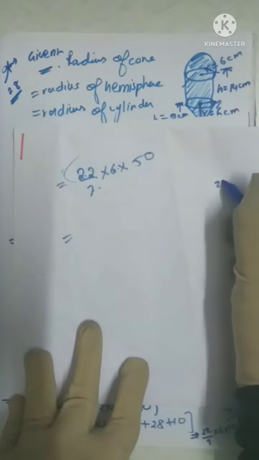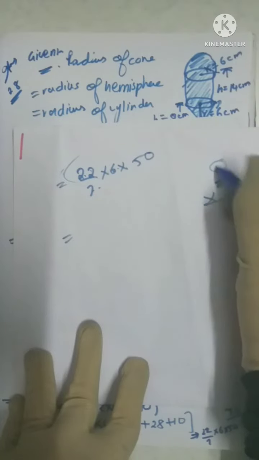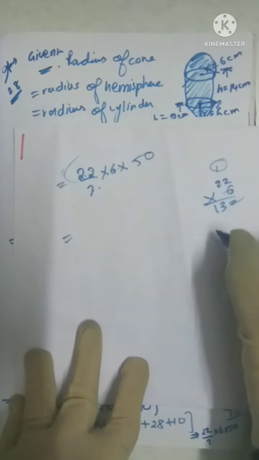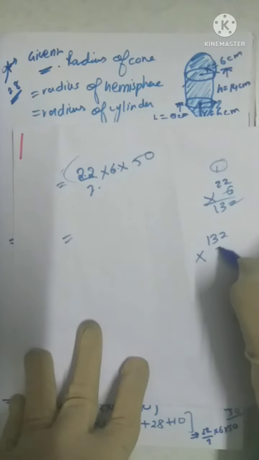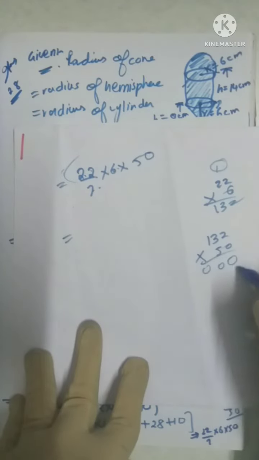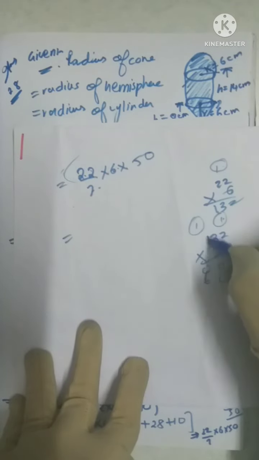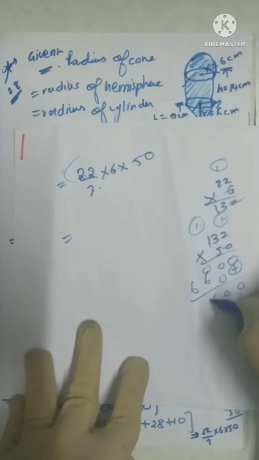What is 22 into 6? 6 2s are 12. 12 plus 1 is 13. 132. So 22 6s are 132. Multiply 132 into 50. 0 2s are 0. 0 3s are 0. 0 1s are 0. 5 2s are 10. 5 3s are 15. 15 plus 1 is 16. 5 1s are 5. 5 plus 1 is 6. So 6600 we have.